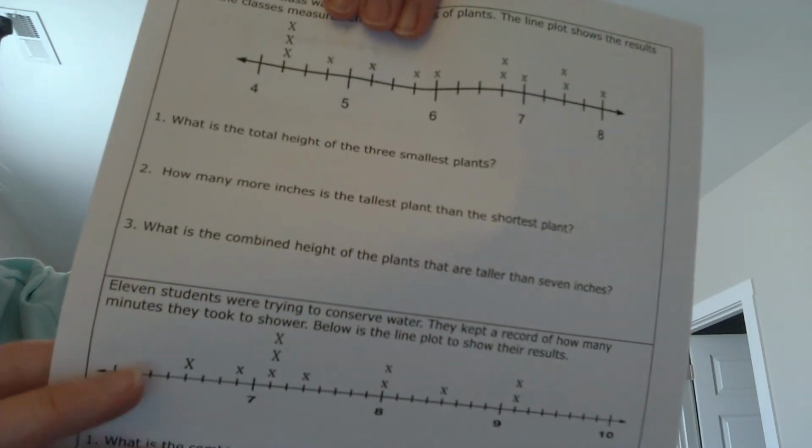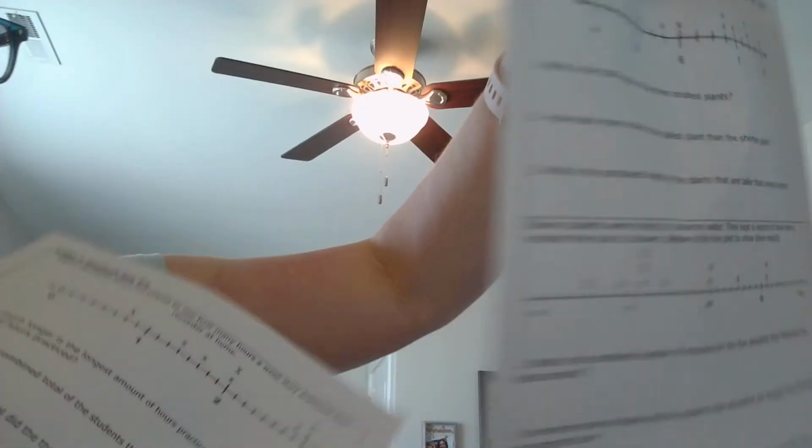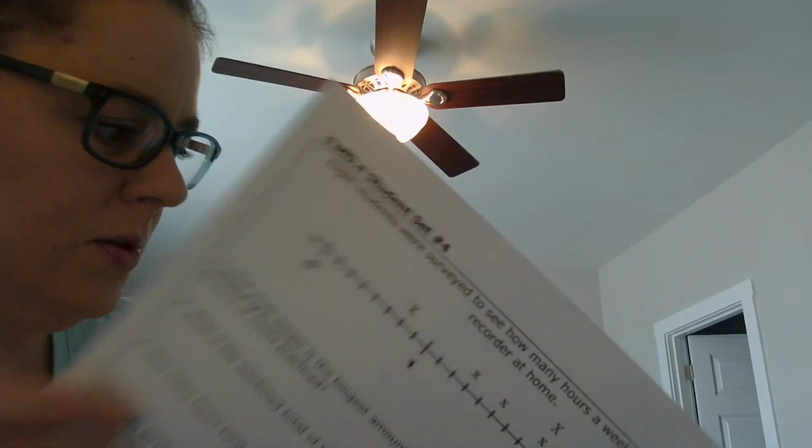So you should have 2 on the front, 2 on the back. There's the back. There's the front. Okay, 1, 2, 3, 4. Do those. Let me know if you have any questions. Take a picture, send it back to me.